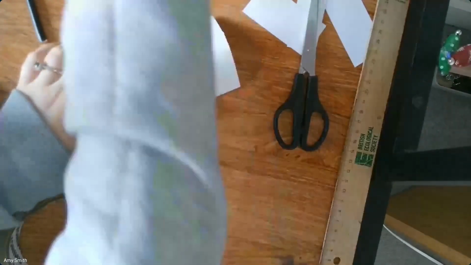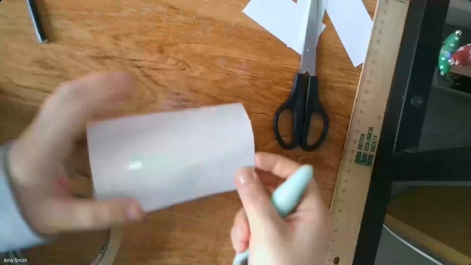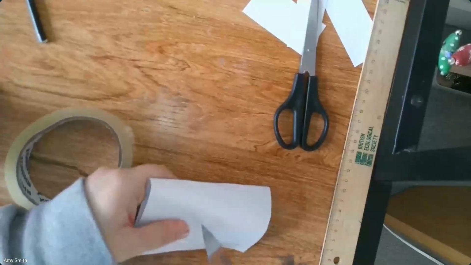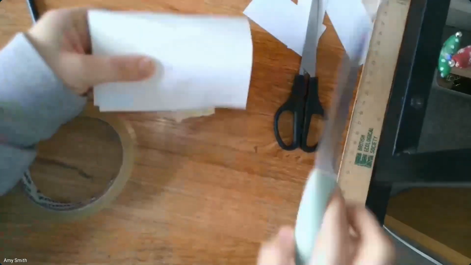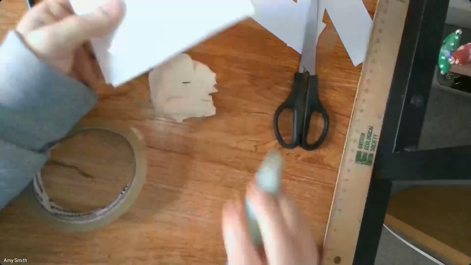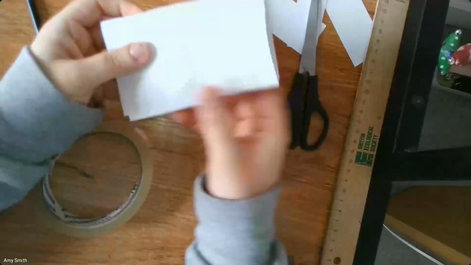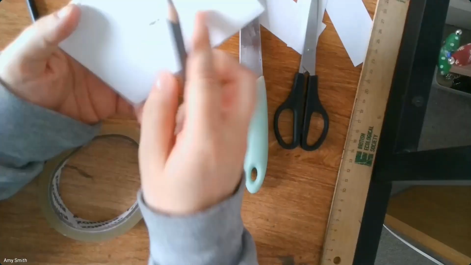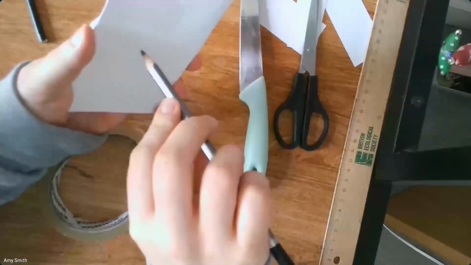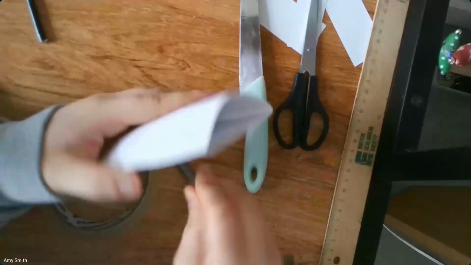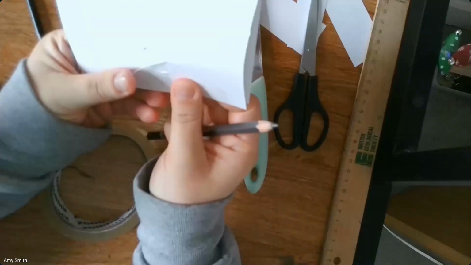Okay, so I'm just going to hold this over here, and I'm just going to poke a hole through. It doesn't actually need to be a perfect hole. It can be just like so. So again, it needs to go all the way through. And then you can use a pencil or a pen to wiggle that and make it bigger. Just as big as a pencil or a bit bigger, basically. So you might need to do one side at a time.